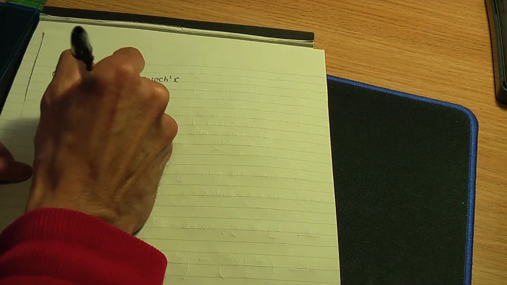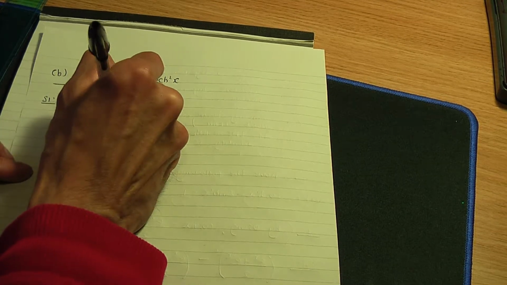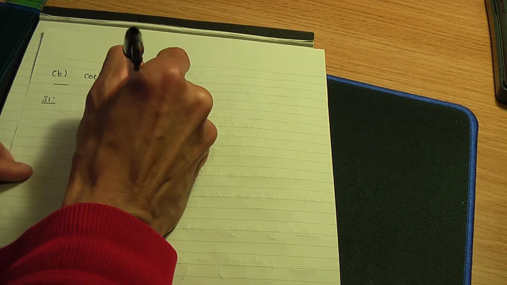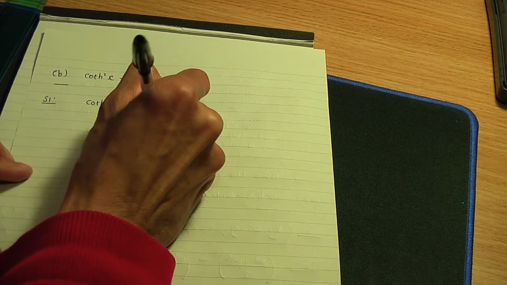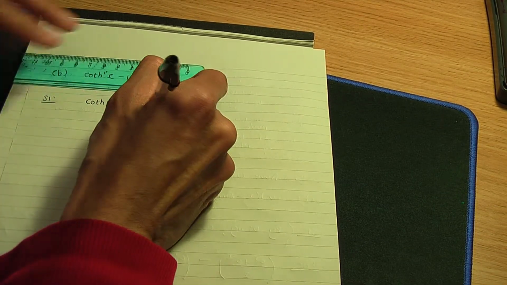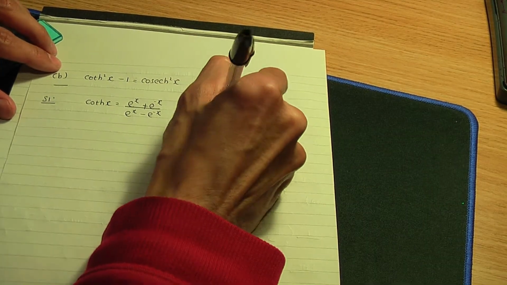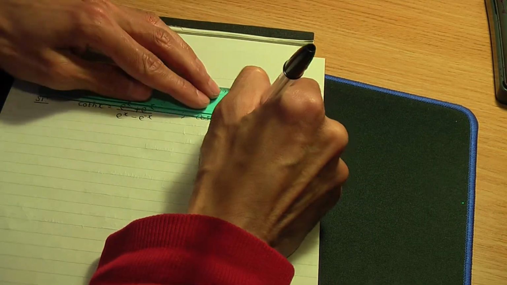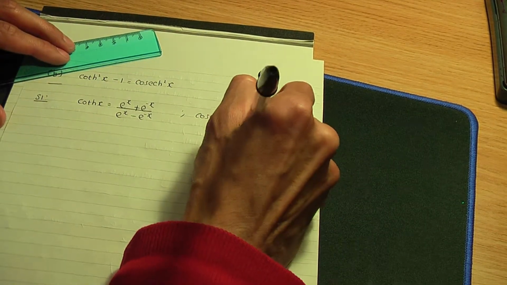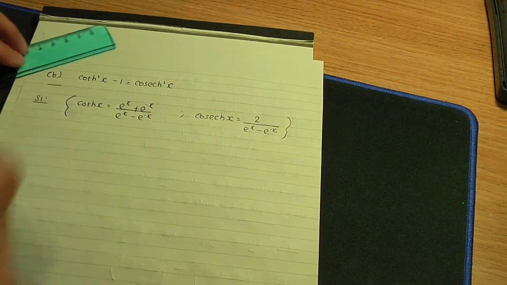We need to use a definition of hyperbolic cot. So hyperbolic cot has a definition, e to the x plus e to the minus x over e to the x minus e to the minus x. And we need to use a definition of hyperbolic cosec, that is 2 over e to the x minus e to the minus x. So we need to use these two definitions.